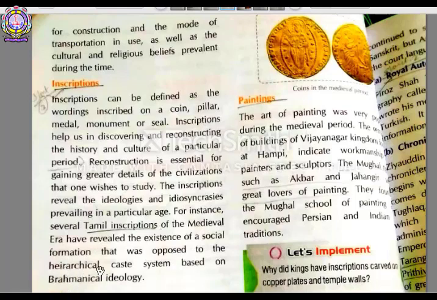Hierarchical means in a proper order, and the caste systems based on Brahminical ideology. How the thinking of the people was of that time, of the medieval era. In Tamil, we can get the information.